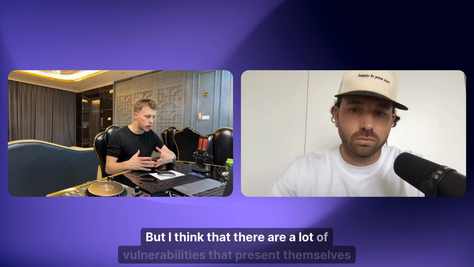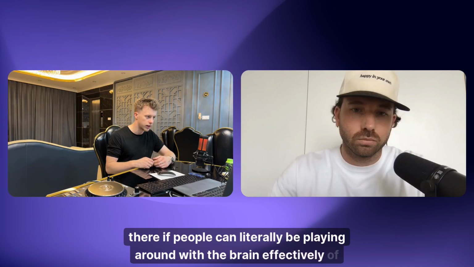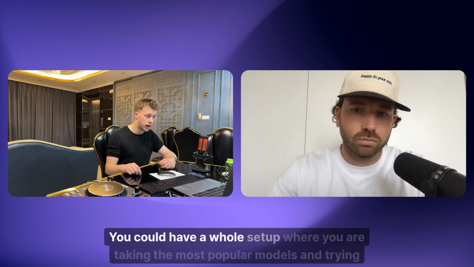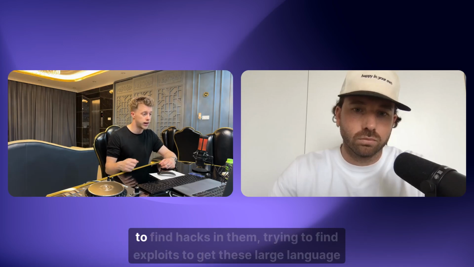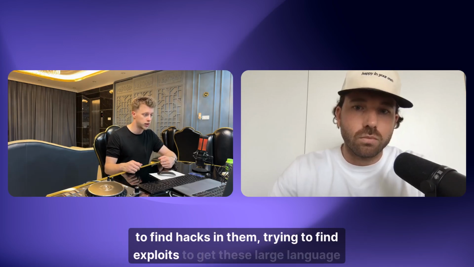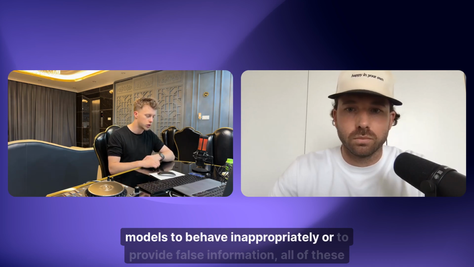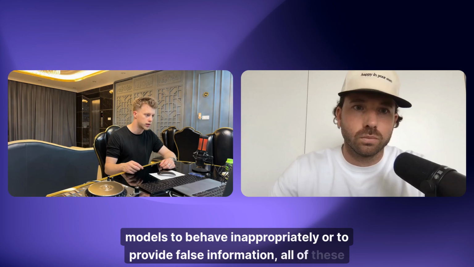I think that there are a lot of vulnerabilities that present themselves there if people can literally be playing around with the brain effectively of the models which they know many other people are using. You could have a whole setup where you are taking the most popular models and trying to find hacks in them, trying to find exploits to get these large language models to behave inappropriately or to provide false information, all of these kind of things.